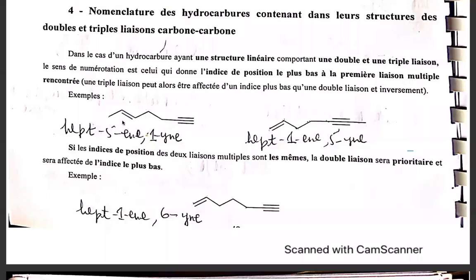If the triple bond is at the far end and the index you find for it is the lowest possible as compared to that of the double bond, you start counting from the triple bond. In the same way, if the index of the double bond is lower than the index of the triple bond, you start counting from the double bond.